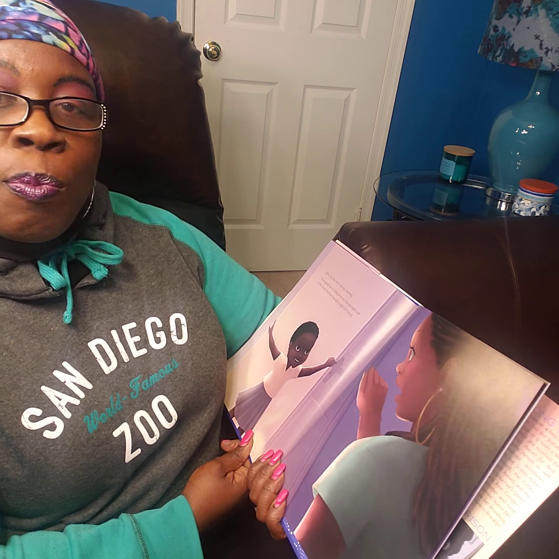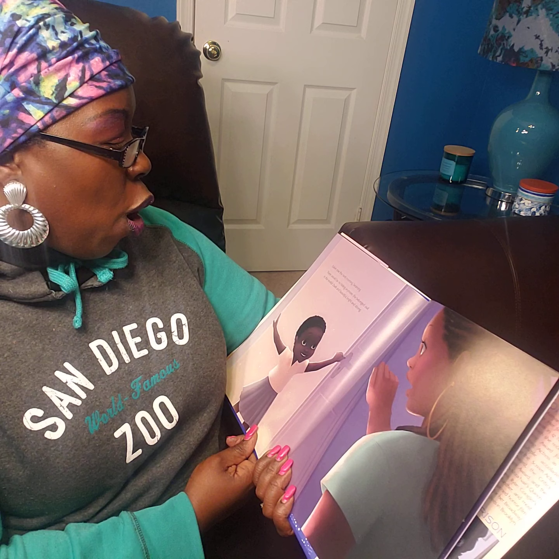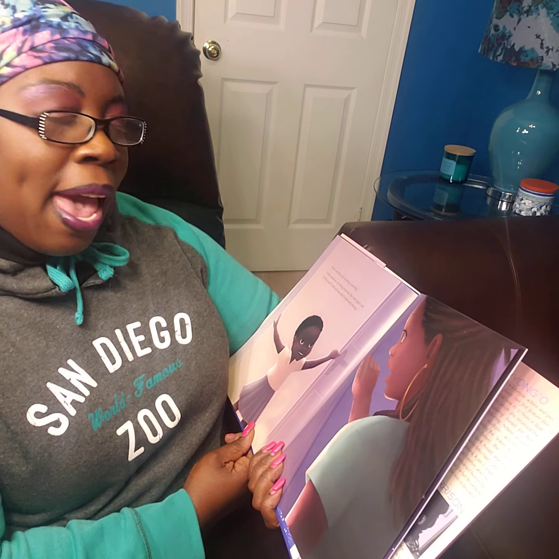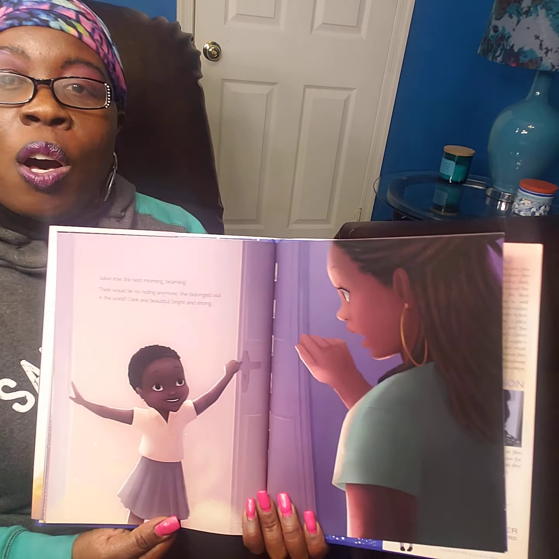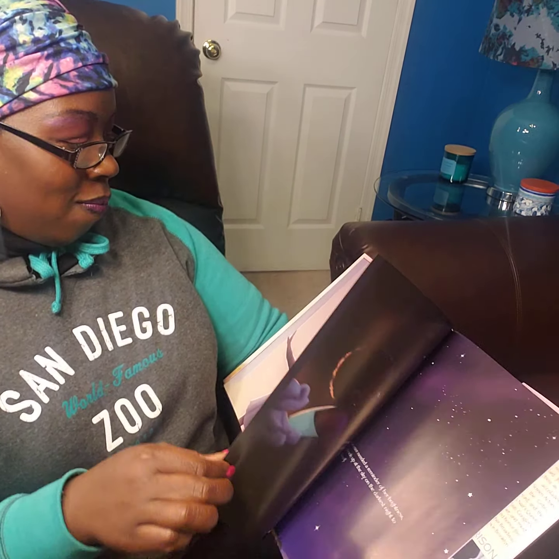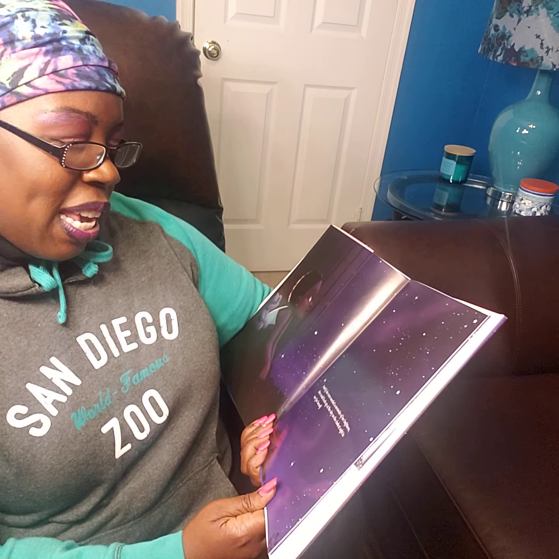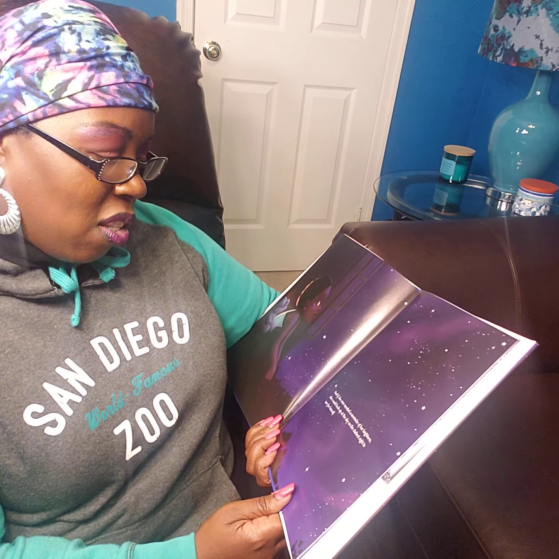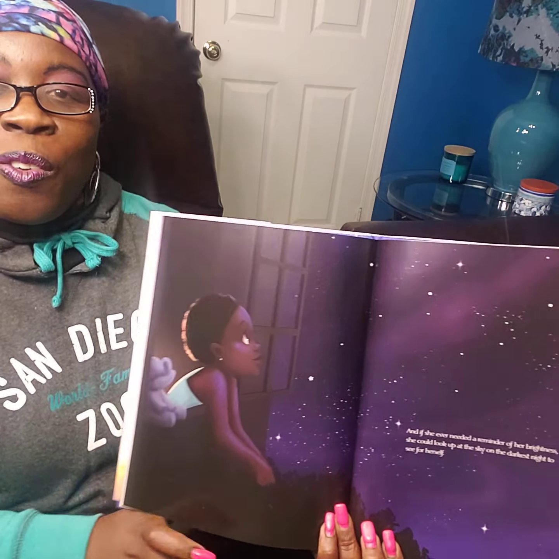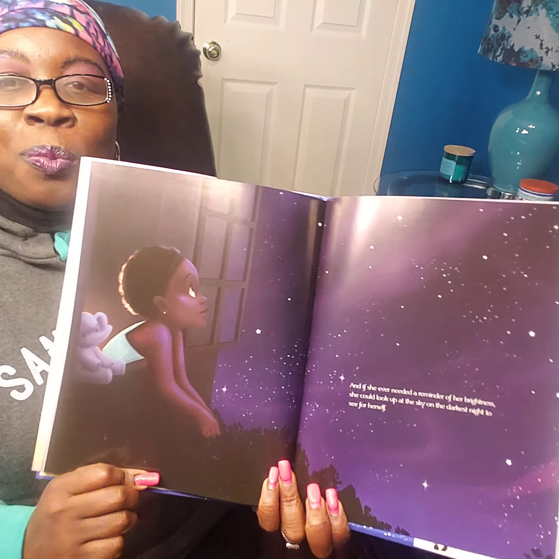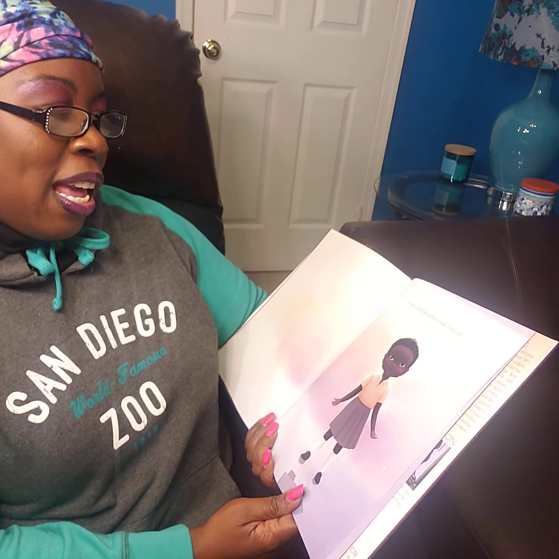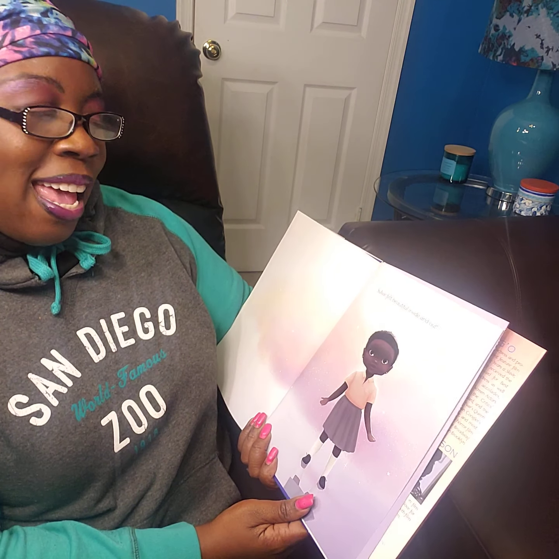Sulwe rose the next morning, beaming. There would be no hiding anymore. She belonged out in the world, dark and beautiful, bright and strong. And if she ever needed a reminder of the brightness, she could look up at the sky on the darkest night to see herself. Sulwe felt beautiful inside and out.